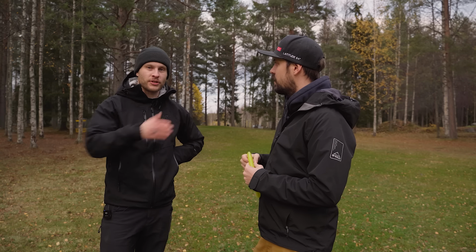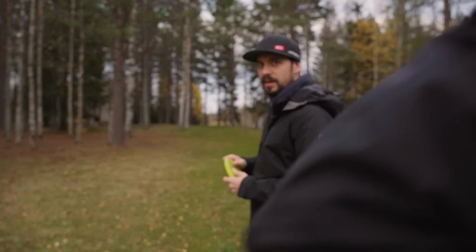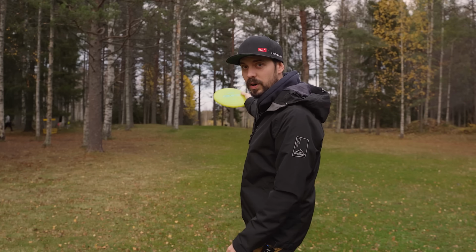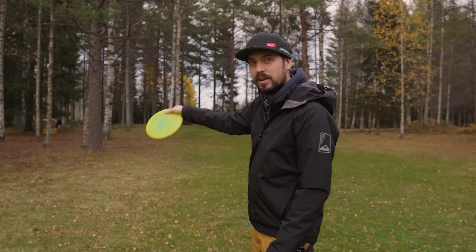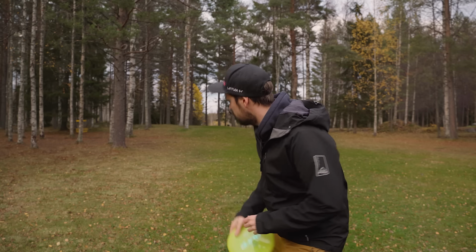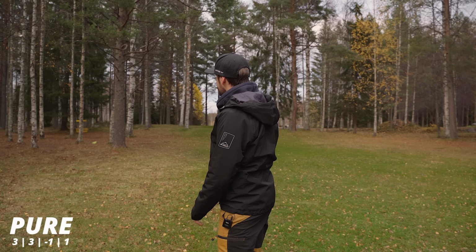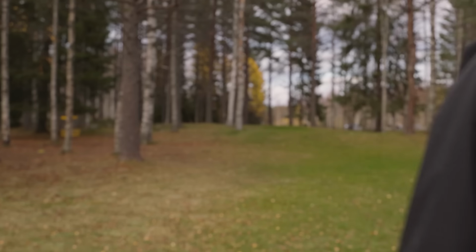Okay, let's see the difference between your hyzer here and mine. The aiming thing for this one is you want the disc to travel a bit to the right, so I have to put it up in the air a bit. So just execute. Let's see how you do it.